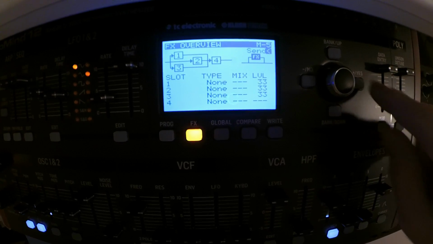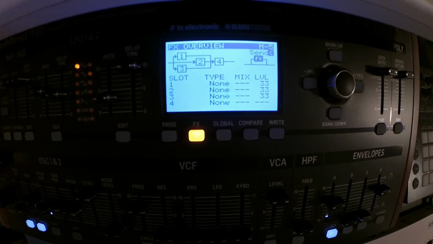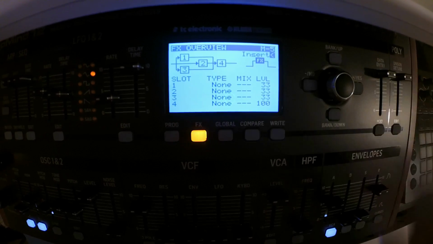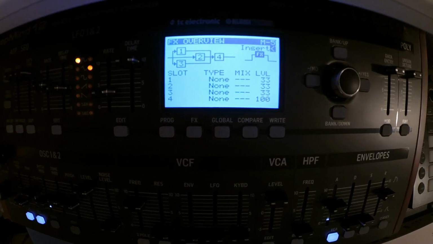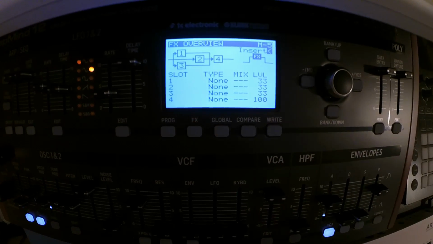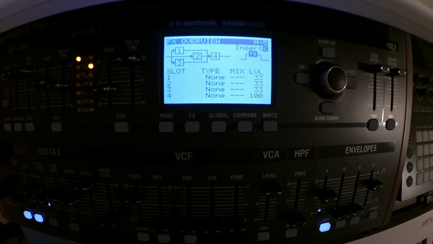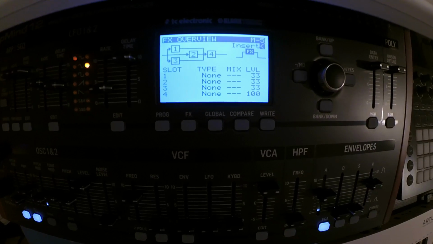We don't want any kind of dry sound, so on the send here, we want to switch it to basically insert. So what happens there is it just sends it right from the synth to the FX unit, then out to the output without including any of the original sound.